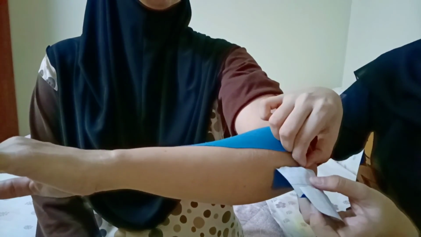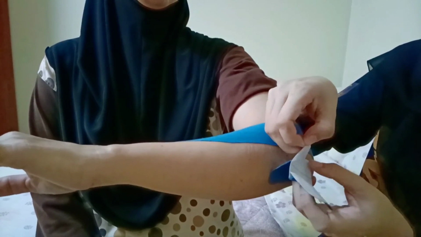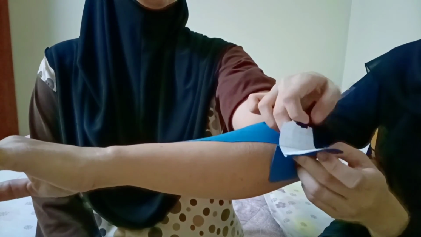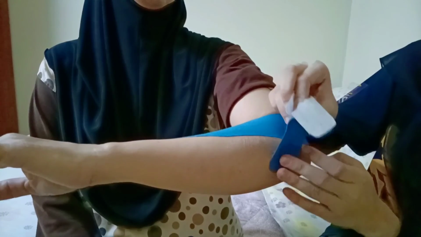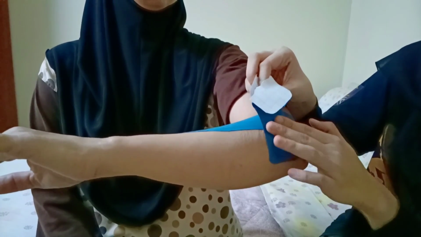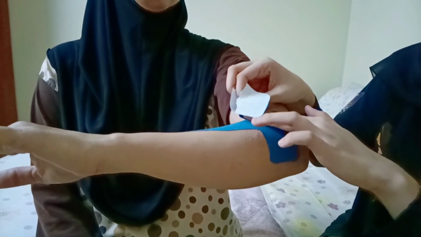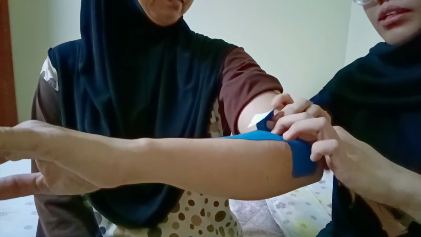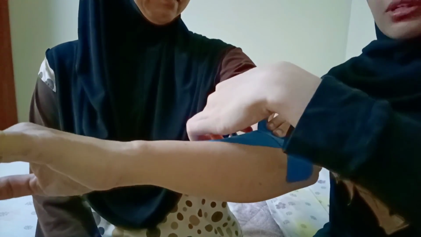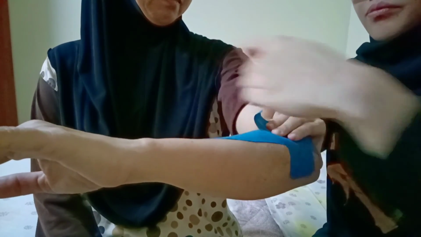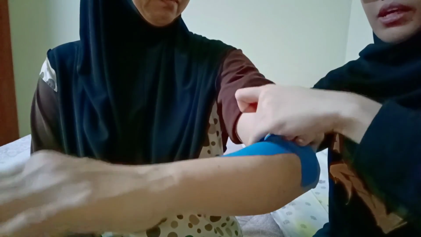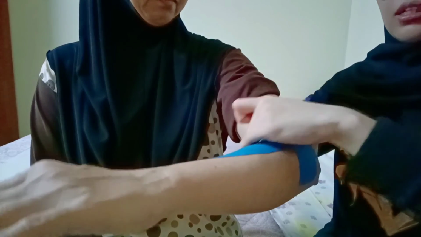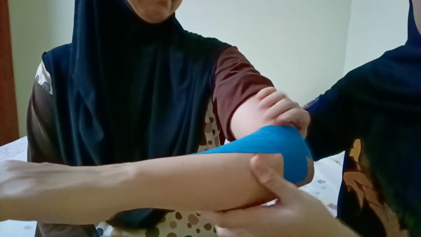Okay, and then apply moderate stretch to the anterior of the forearm. Okay. And for the second anchor, make sure there is no stretch. And rub at the edge of the strip frequently to increase adhesion. So it will look like this.